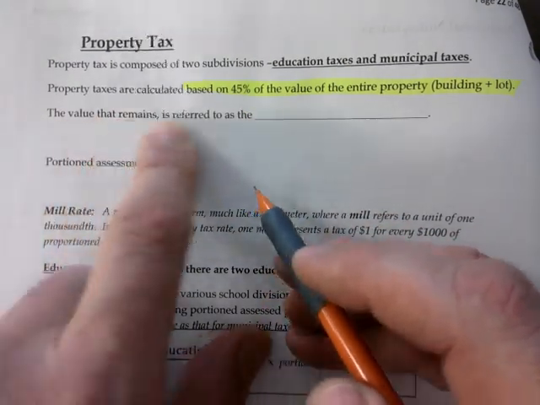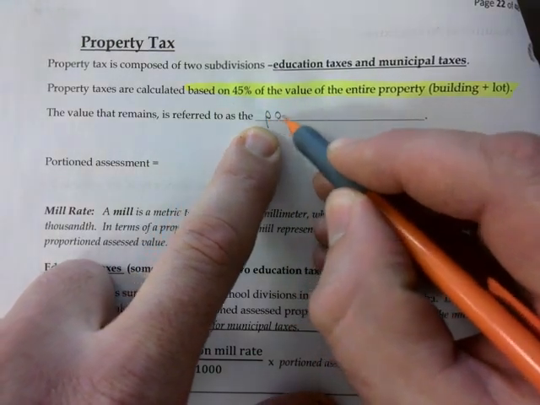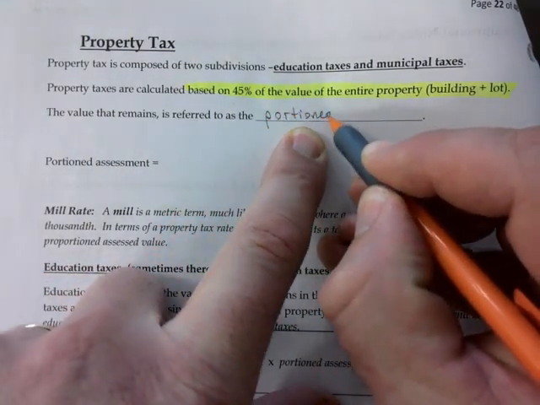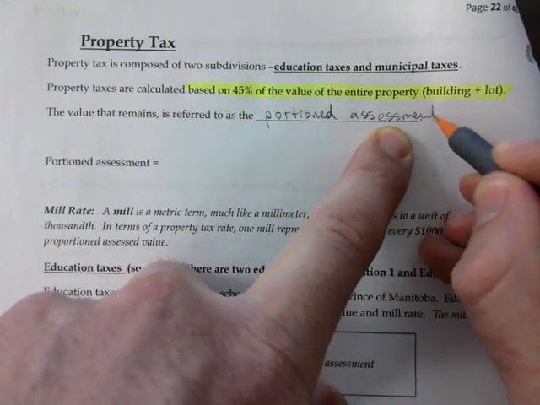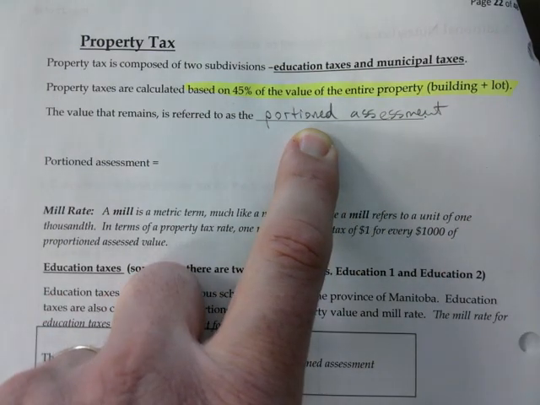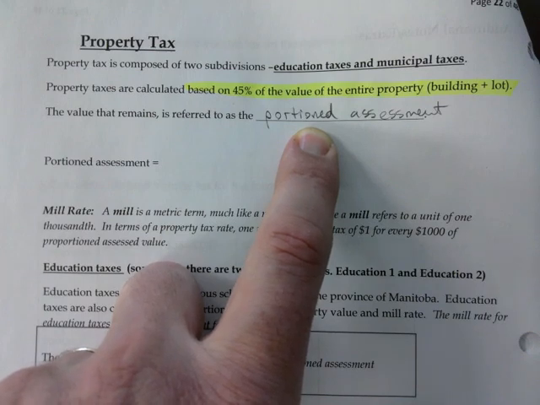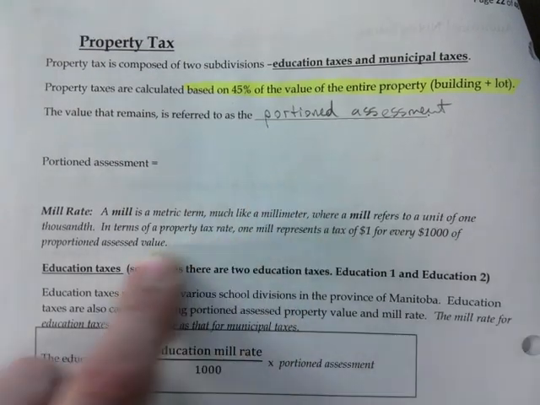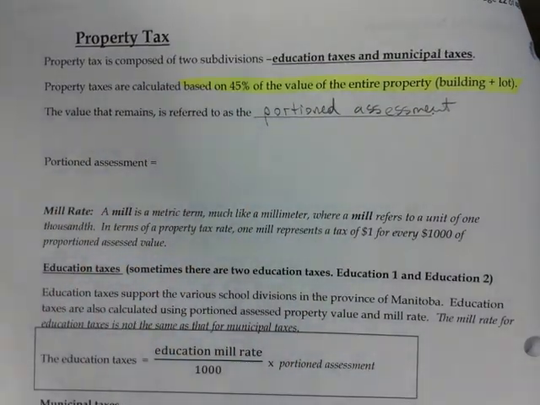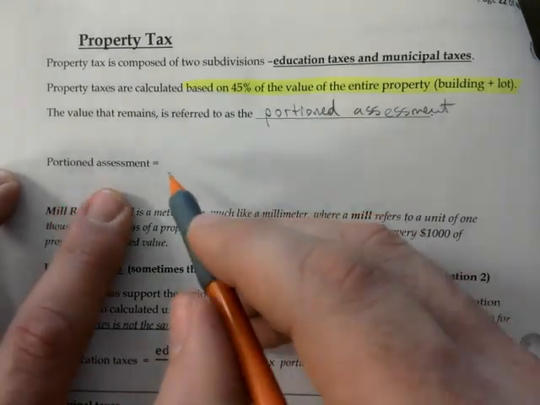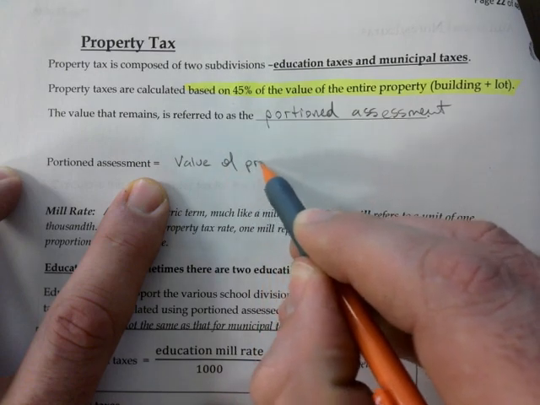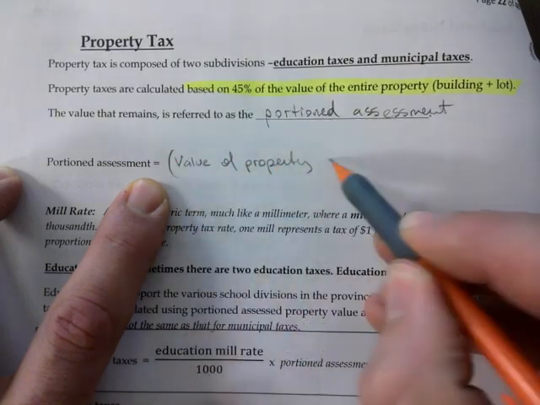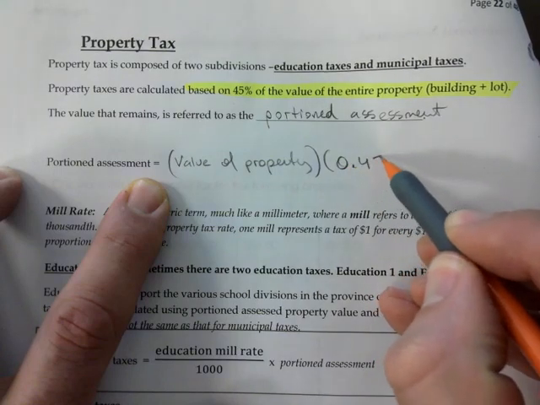The value that remains is referred to as the portioned assessment. Let's say your property is worth 100,000. Just giving you an example, they would only tax you on the 45 grand, right? It's still a lot. We're gonna calculate that. So portioned assessment is the value of property times 0.45. That's really what it comes down to.